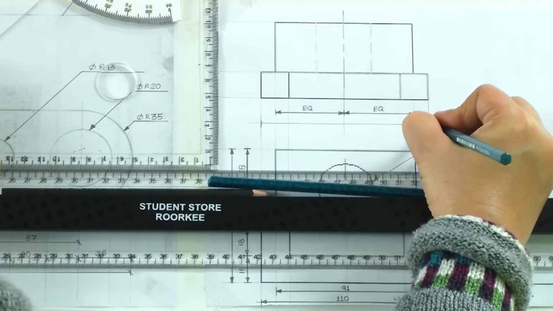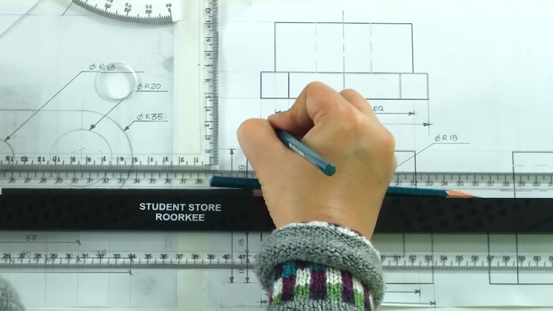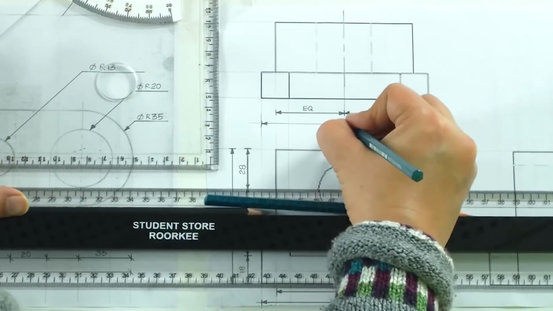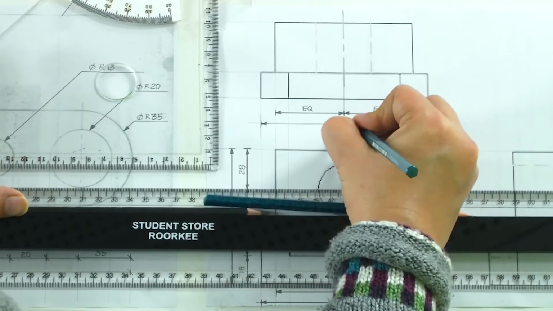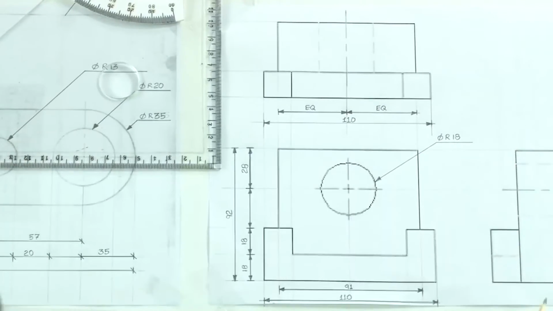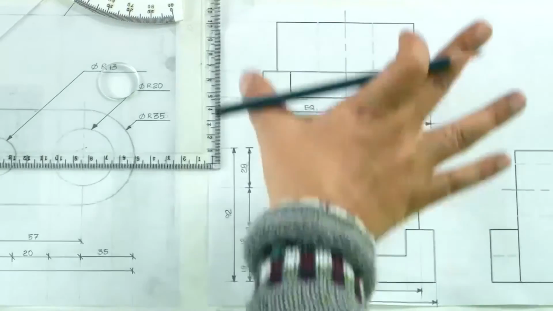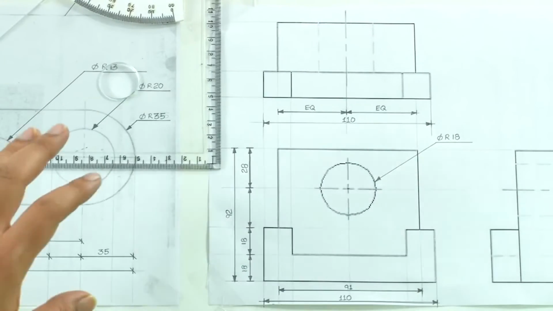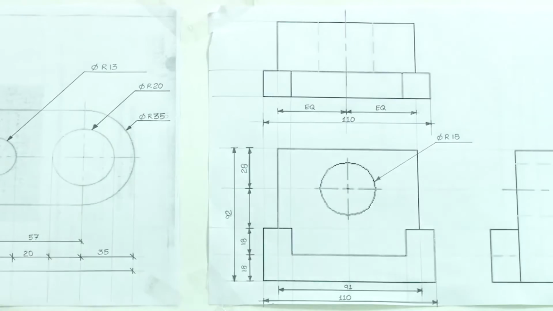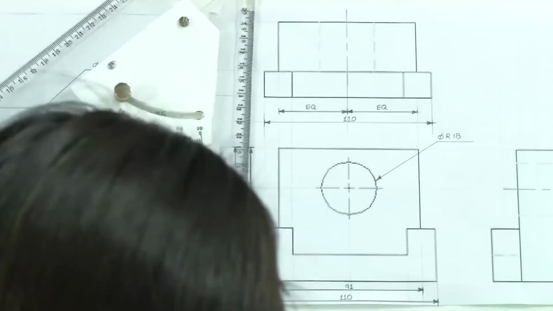This is what we will write, and always the outer dimensions of the drawing should be the same. So if it is 110 here, it has to be 110 here. The outer dimensions must remain the same. So now this particular dimension will not be seen anywhere.